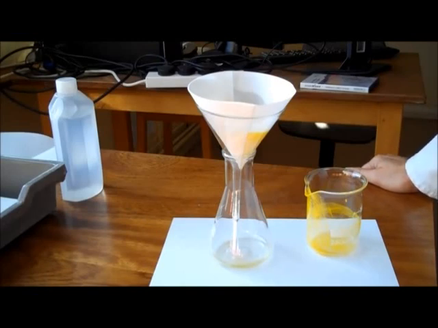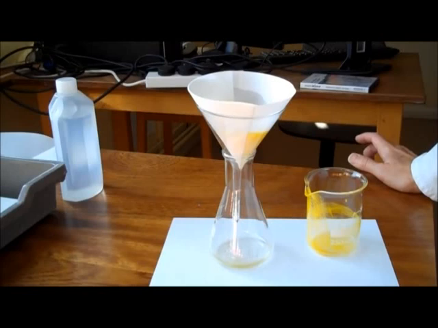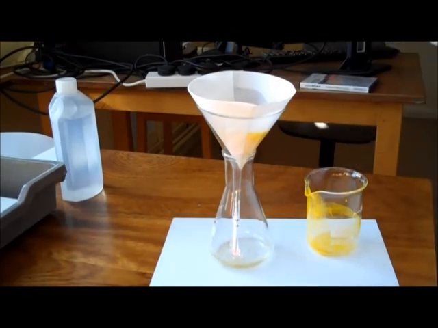Now this method of precipitation has various applications. One of them would be if I want to identify different dissolved ions. So for example, if I thought I had lead ions dissolved in a solution, I can add a few drops of potassium iodide and that will give me that bright yellow precipitate, and that's a confirmatory test for lead-2 ions.